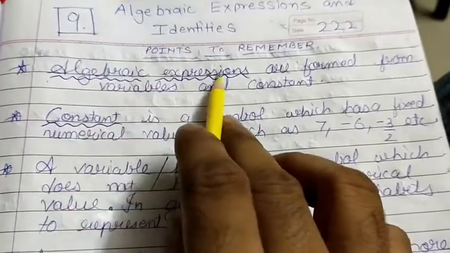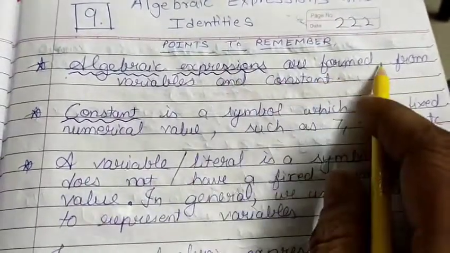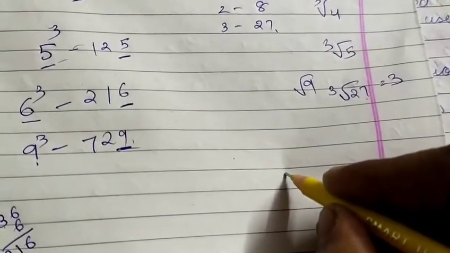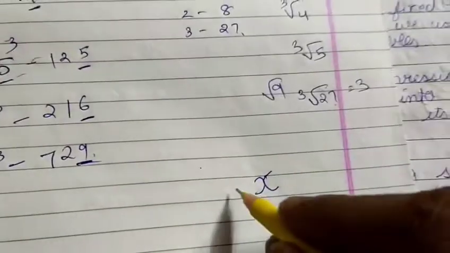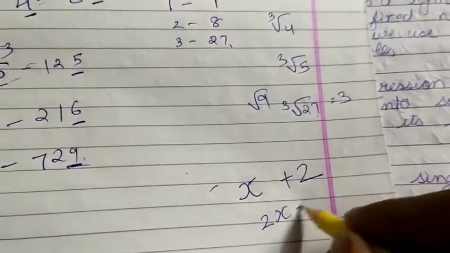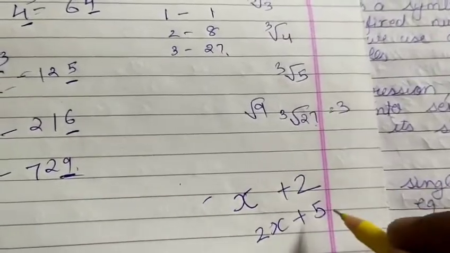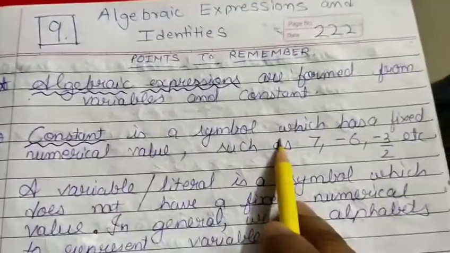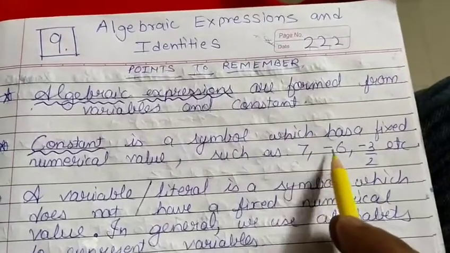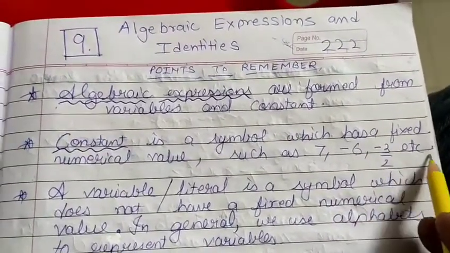What is an algebraic expression? Algebraic expressions are formed from variables and constants. If we take an example, it is made up of a variable and a constant term. We can say x plus 2, or 2 times a number plus 5. These are expressions. Now a constant is a symbol which has a fixed numerical value such as 7, minus 6, minus 3 by 2, etc.